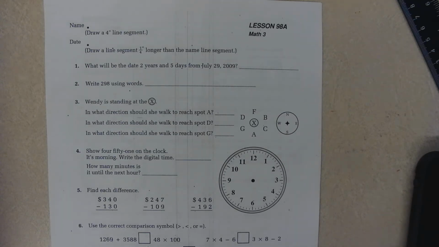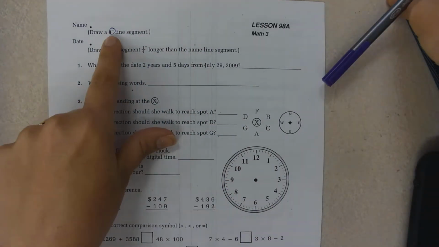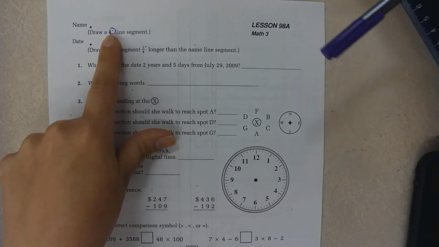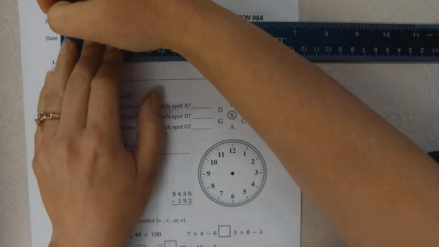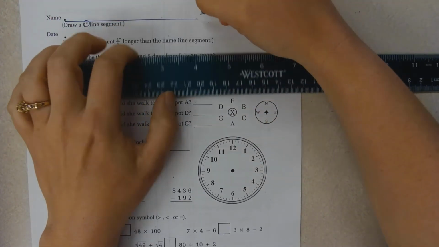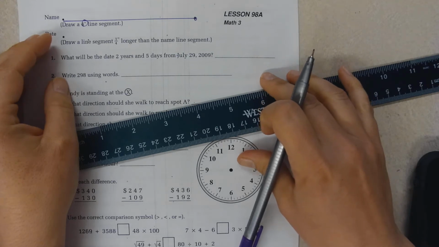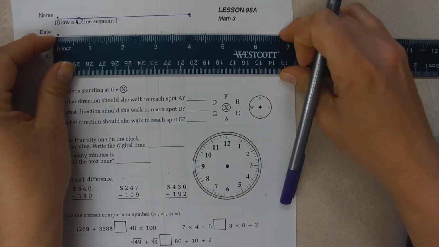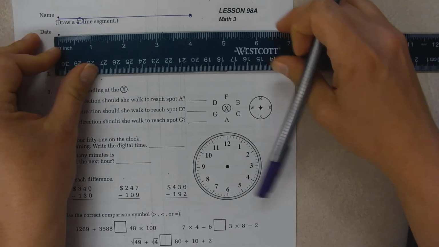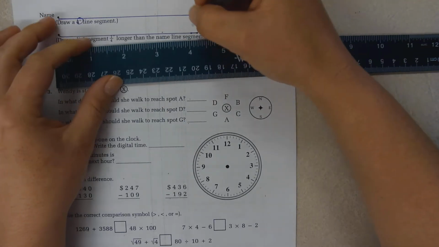Hello boys and girls, we are working on lesson 98 in our Saxon math book, and the first thing we're going to do is draw a 4-inch line segment. Remember, this symbol means inches, so I'm going to start at 0 and follow the line 4 inches. Draw a line segment 1/4 longer than the named line segment. So I'm going to do 4 and 1/4. 4, and then half of a half would be a fourth.